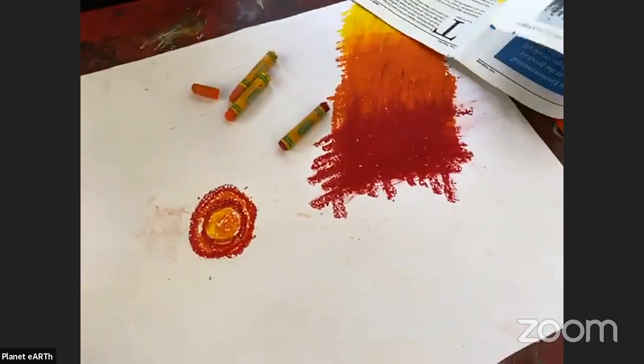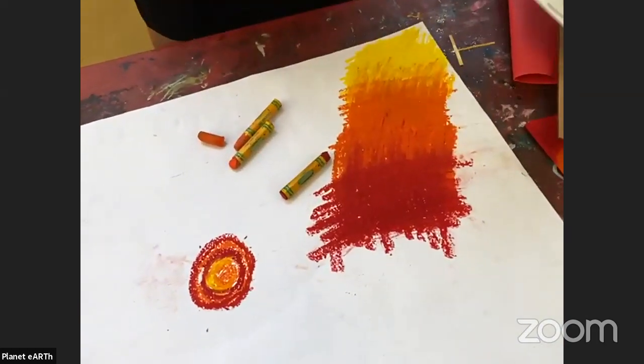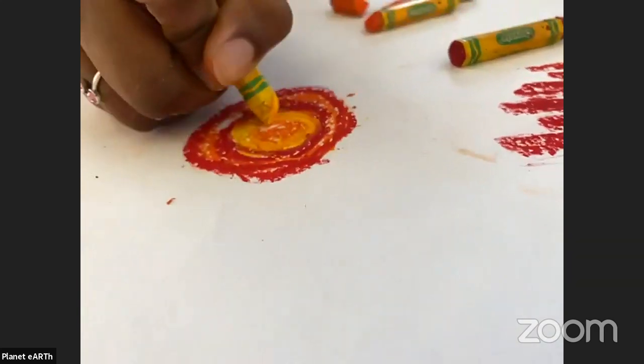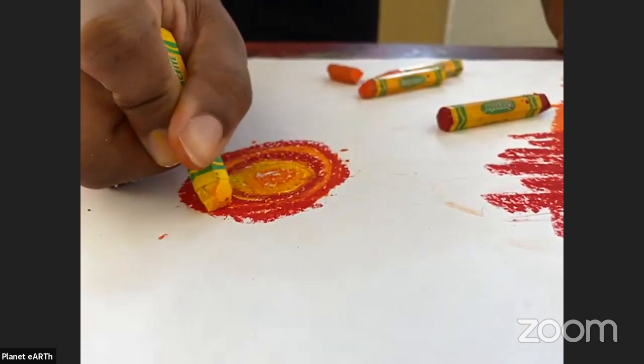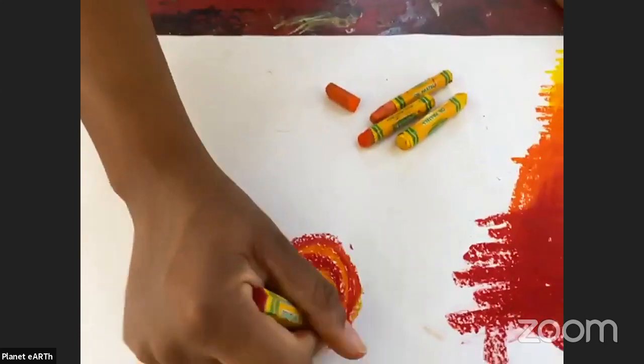Ooh. So I have some wind blowing. So I'm just going to move these to the side so that they aren't in your way. So if you can see me. I'm going to go over this again.